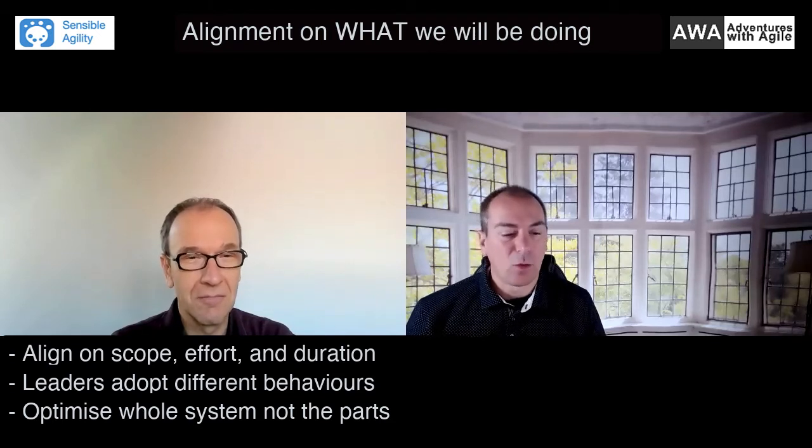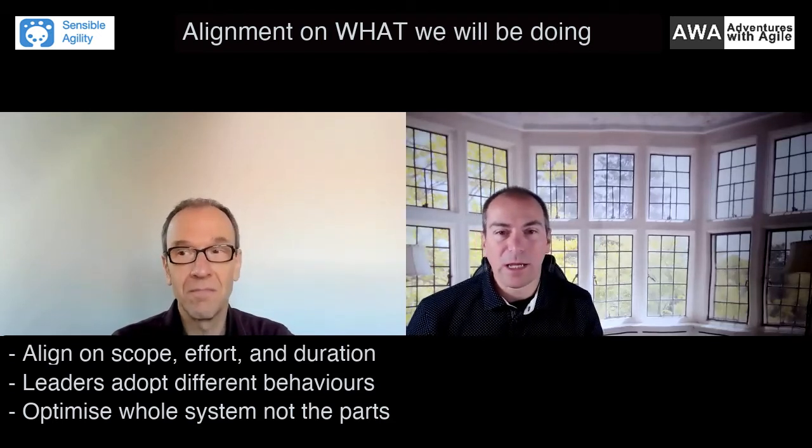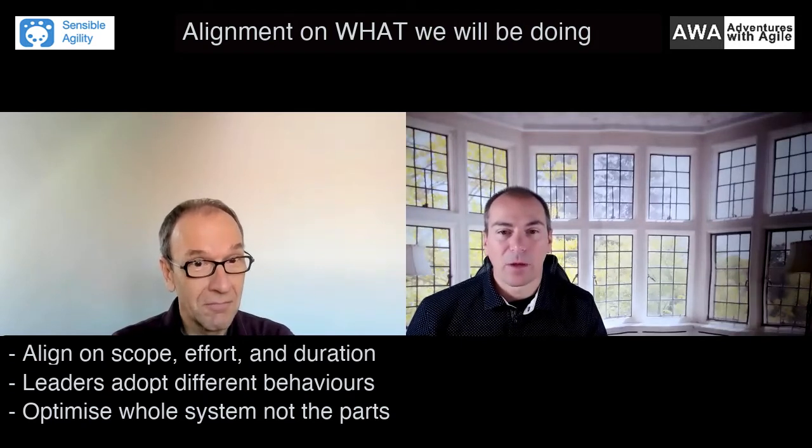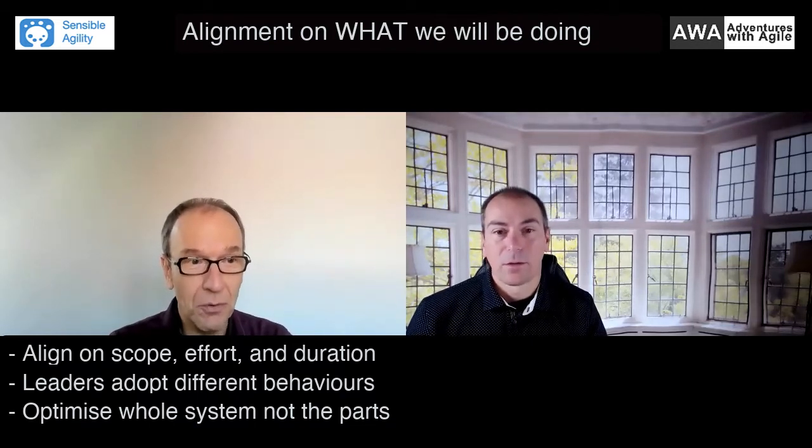Yes. But without that systemic view, one that takes into account all the different aspects, everything from legal to finance, HR, marketing, sales, the exec themselves, as well as any delivery capability. Yes. So that speaks volumes to Agile not being a quick fix. Yeah. Right. Exactly. It's pretty profound.